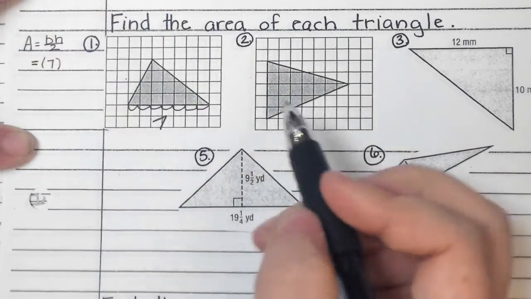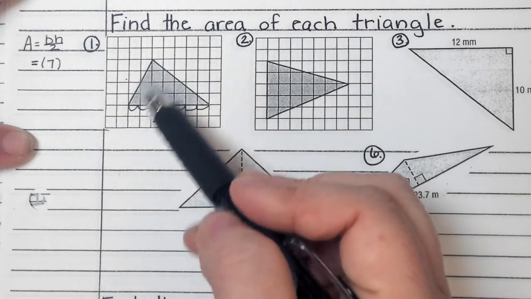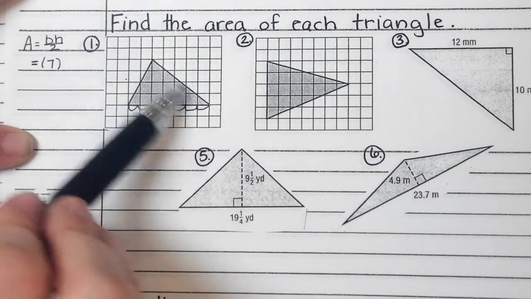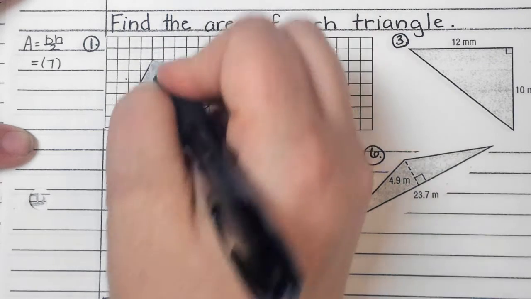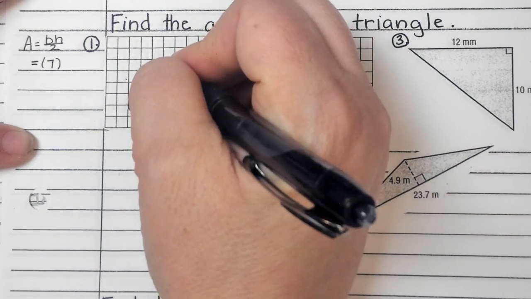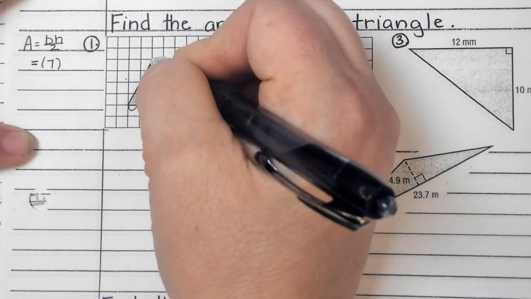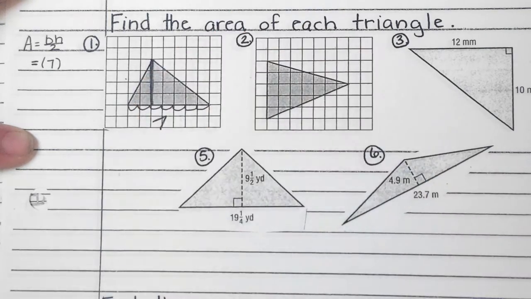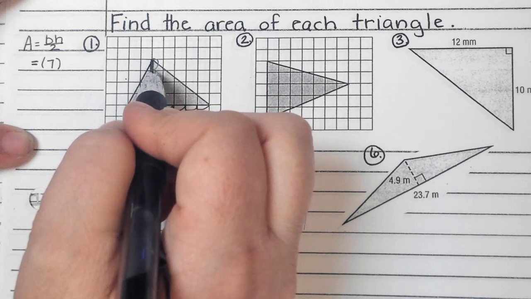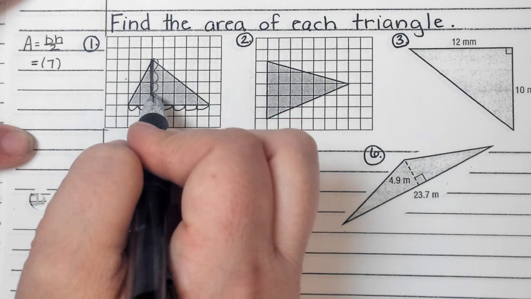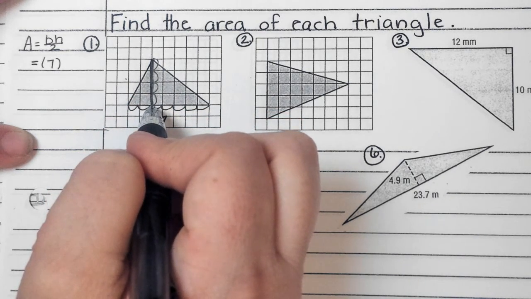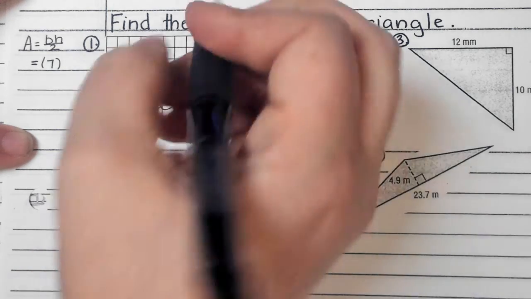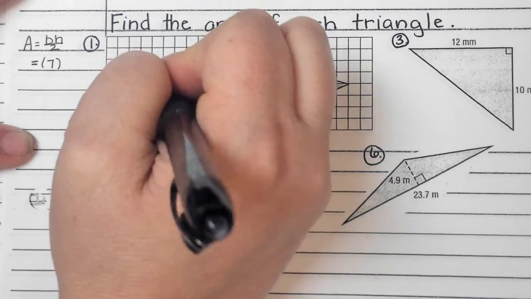All right, for the height, can I count this line? No. Can I count this line? No. We have to count going all the way up to the top of that triangle. And then we want to go from top to bottom. So I'm going to count this line. Are y'all okay with that? Okay. And I'm going to count 1, 2, 3, 4. Okay, make sure you start all the way at the top. 1, 2, 3, 4. So my height is 4.